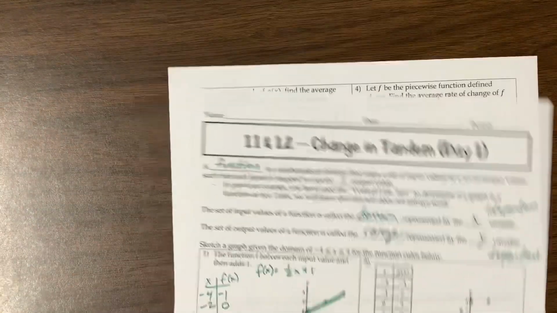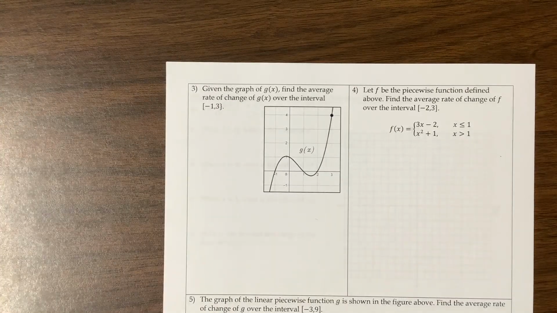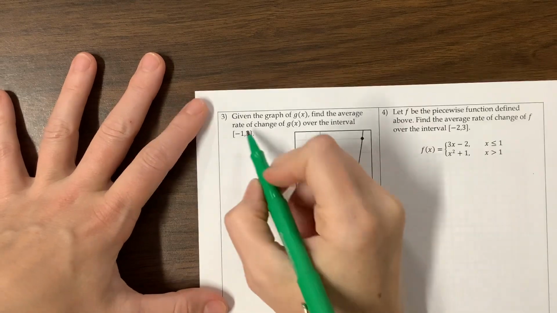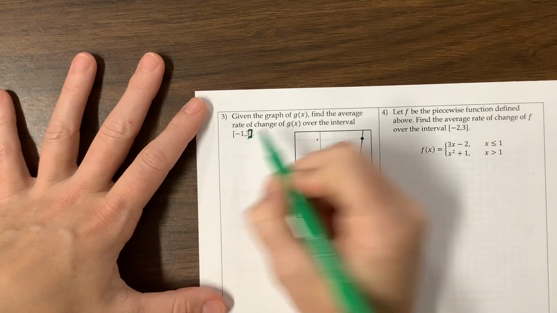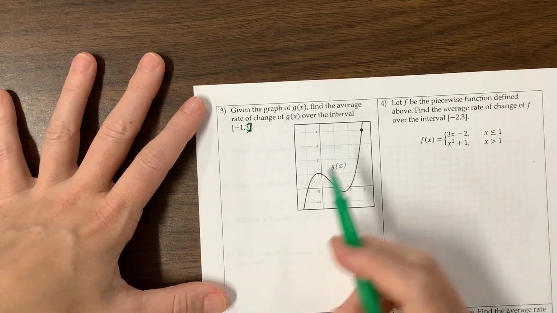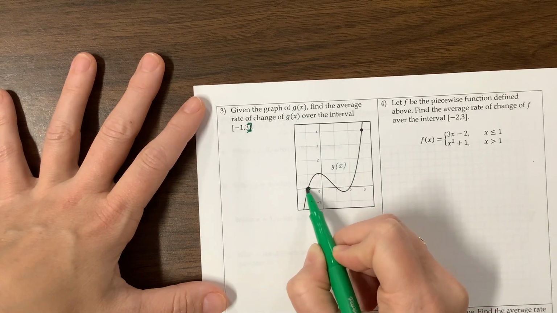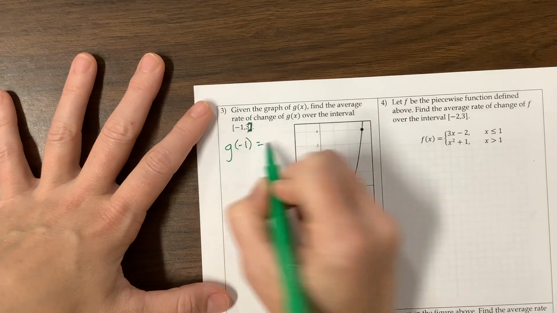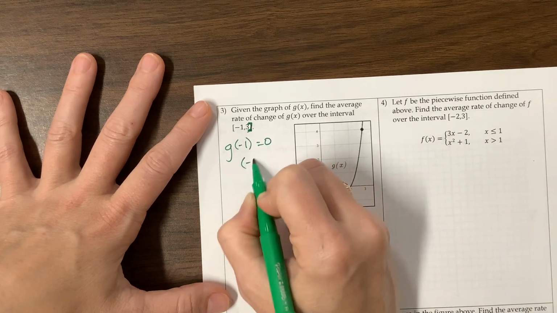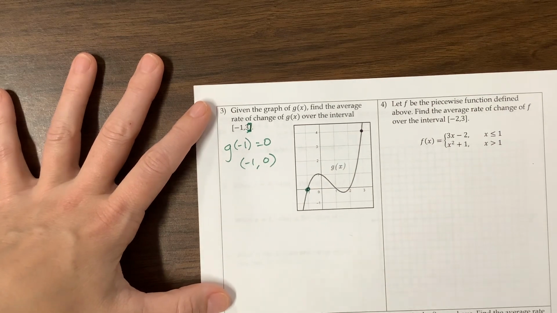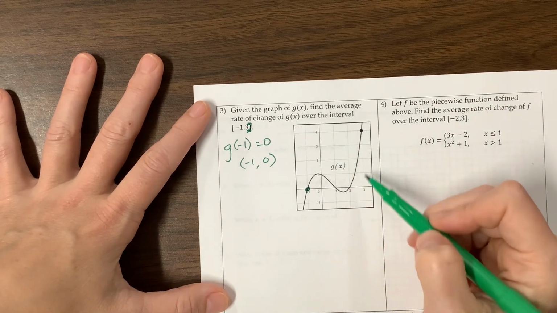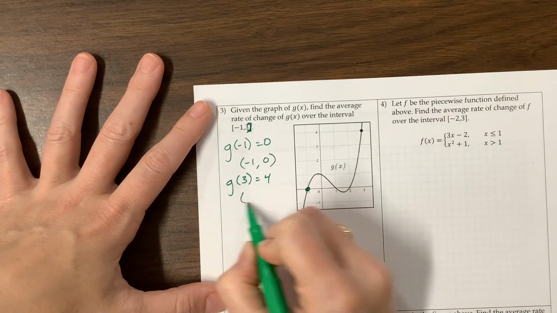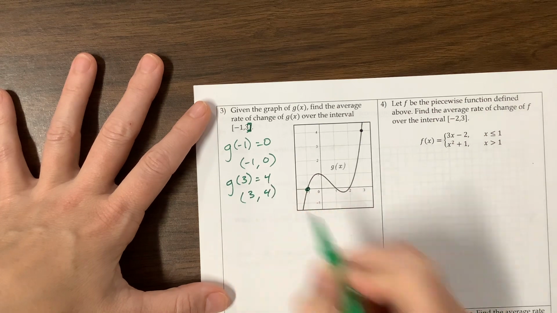Okay? Continuing on. It says, given the graph of this, find the average rate of change over the interval [-1, 3]. This was a typo we caught; there should have been a little bracket at 3. So at -1, g of -1 is equal to 0, or it's the coordinate (-1, 0). You could think of it either way. This point over here appears to be (3, 4). So g of 3 is equal to 4. If we wrote that as a coordinate, it would be the point (3, 4).